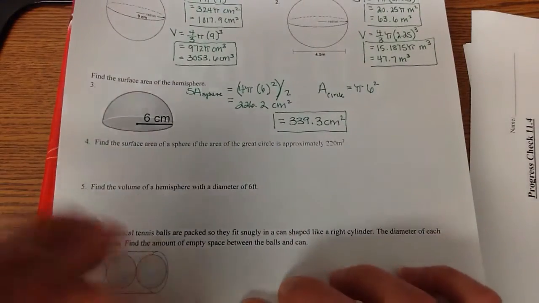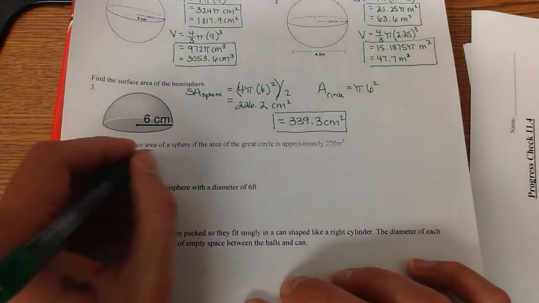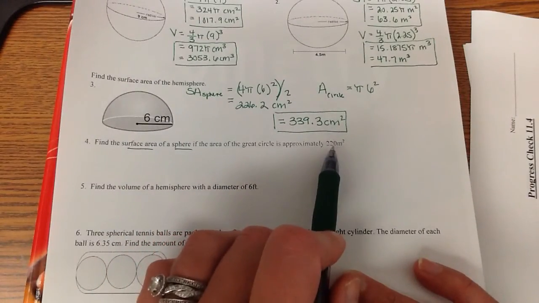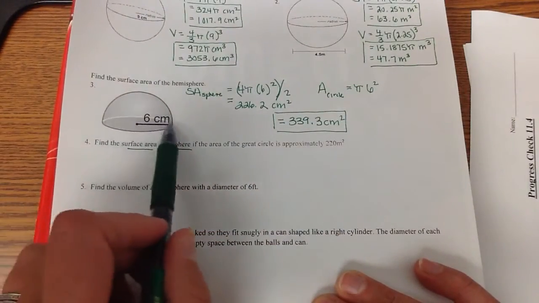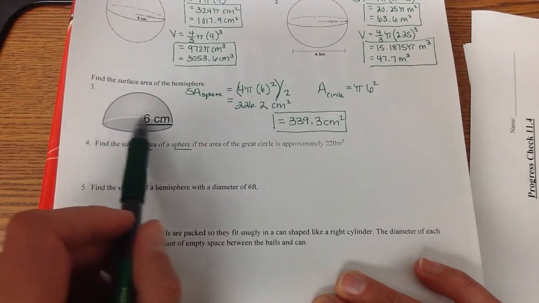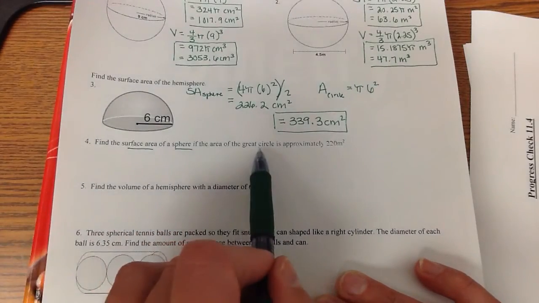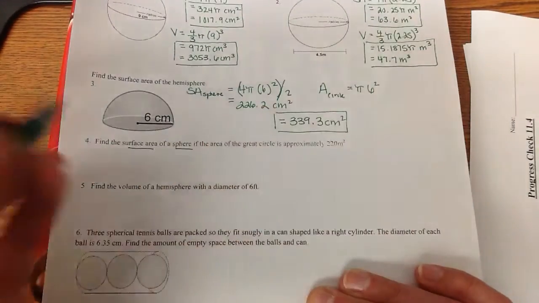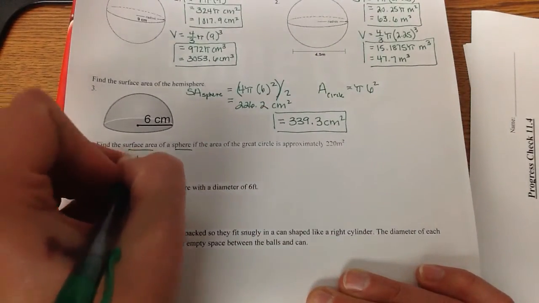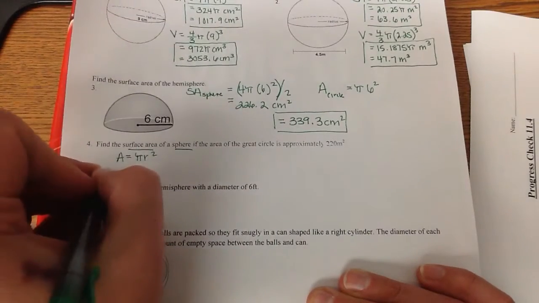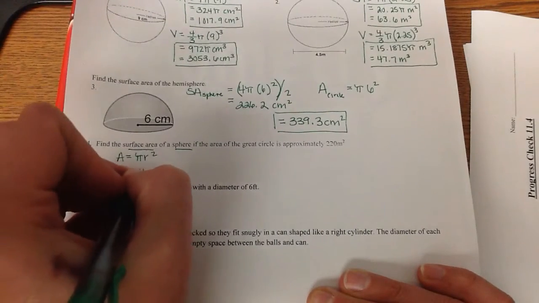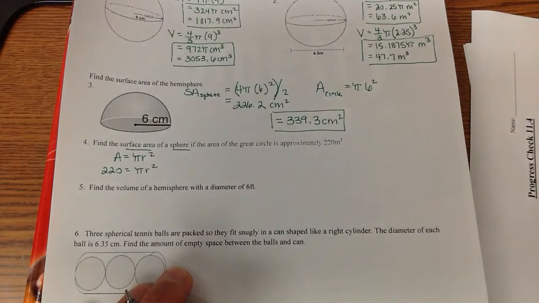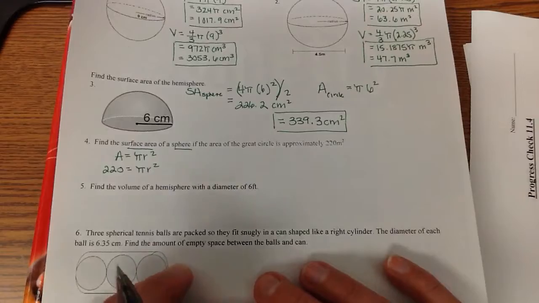Okay, next, now they want us to find the surface area of a sphere, and we know that the area of the great circle is approximately 220. Well, a great circle is kind of, think about it as this flat space right here, and a great circle always includes the radius. So using our area formula from up above, area is equal to pi r squared. And so I'm going to plug in 220 for the area, and I'm going to solve for my radius. So I'm going to take 220 and I'm going to divide that by pi.